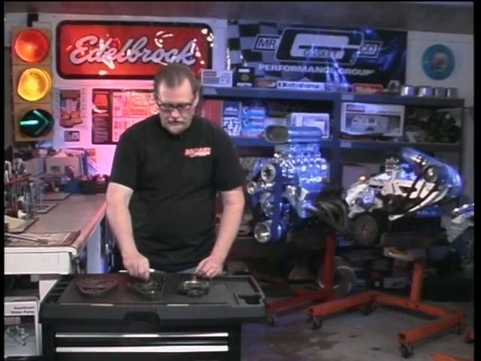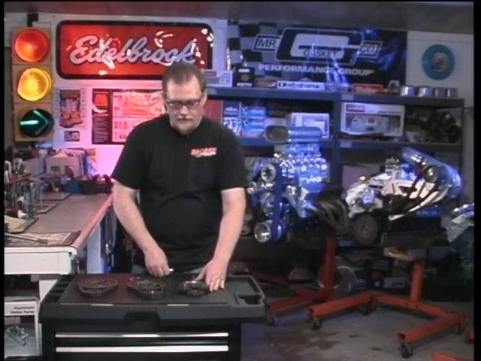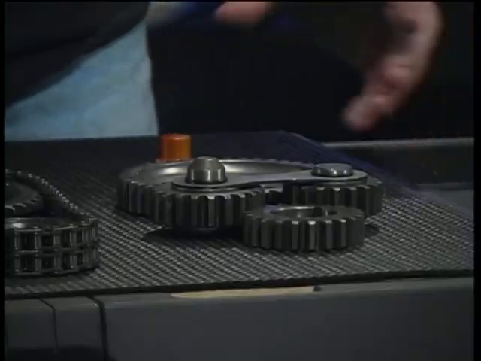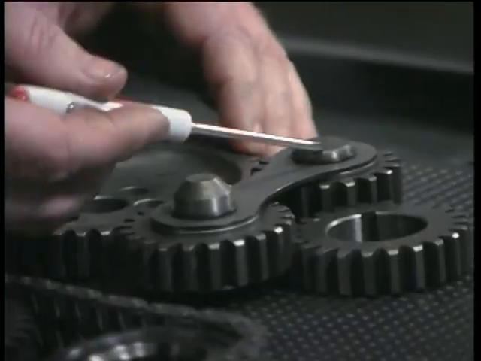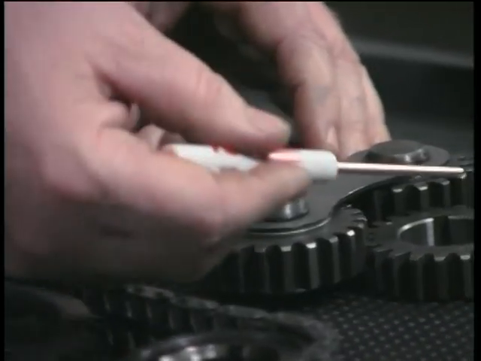Now on some performance applications, people will use gear drives. This is a typical gear drive right here. It's called a dual idler gear drive. Very popular. If you like the whine sound of gear drives, this is what you want to get. Basically, instead of a chain, it just has the dual idler gears. Again, the cam gear is twice the size of the crank gear. It does the same thing as one of these, just eliminates the chain.